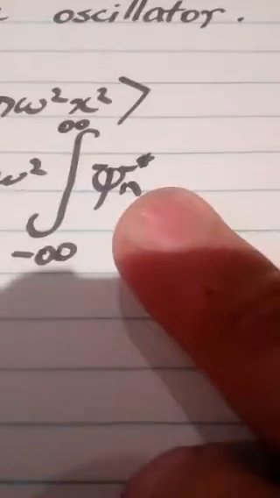All right, the integral from minus infinity to infinity of the conjugate, which is the mirror image in the alternate dimension of the energy level state, x squared, and then the energy state, n dx. Alrighty.